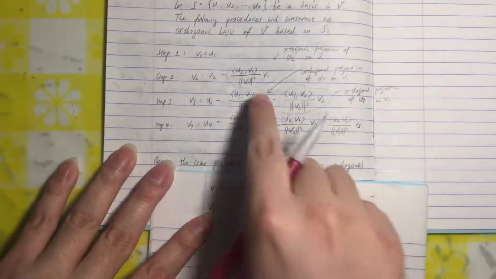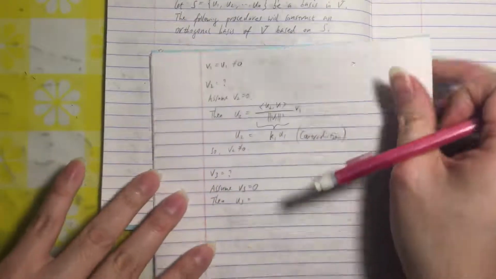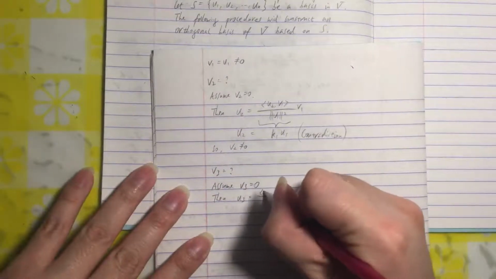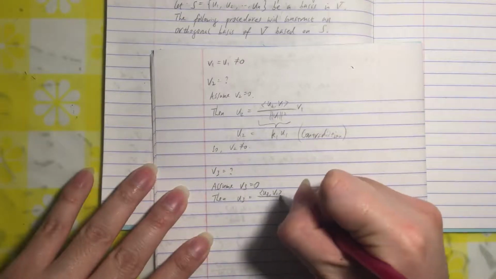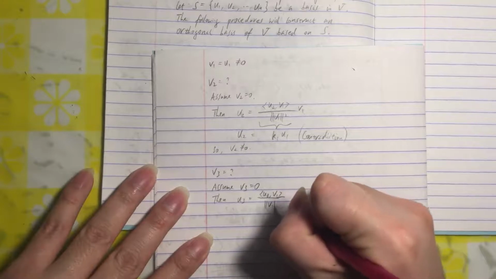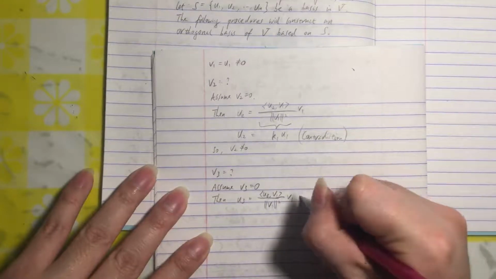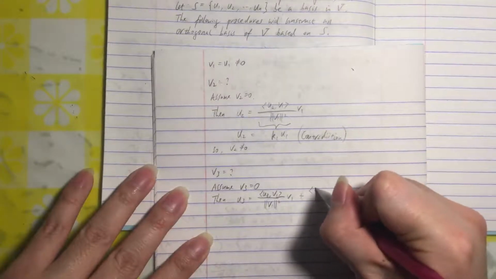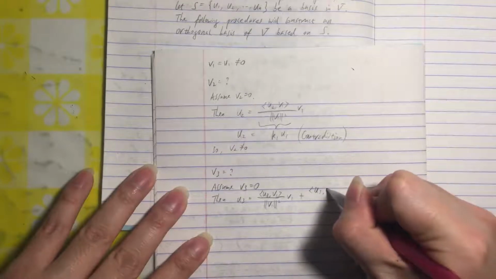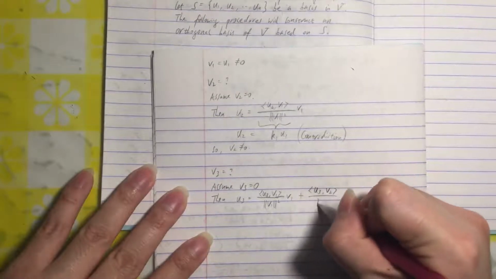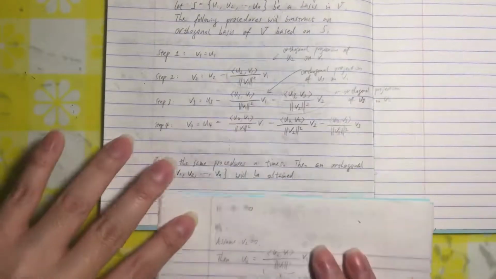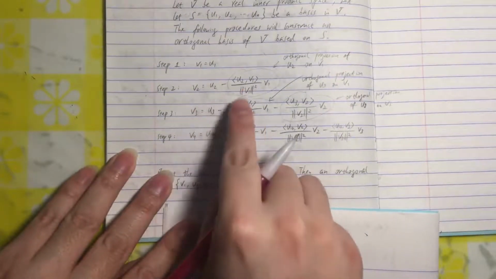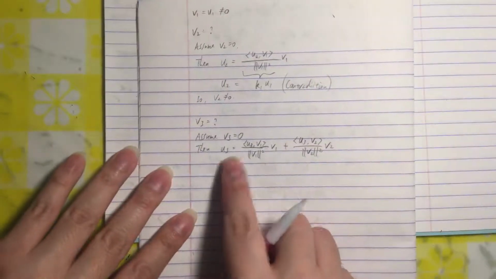Then U3 is equal to these two terms, which is the inner product of U3 and V1 over the norm of V1 squared times V1, plus the inner product of U3 and V2 over the norm of V2 squared times V2. If V3 is zero, I bring these two terms over. Both of them become positive. So I get U3 equal to these two terms.